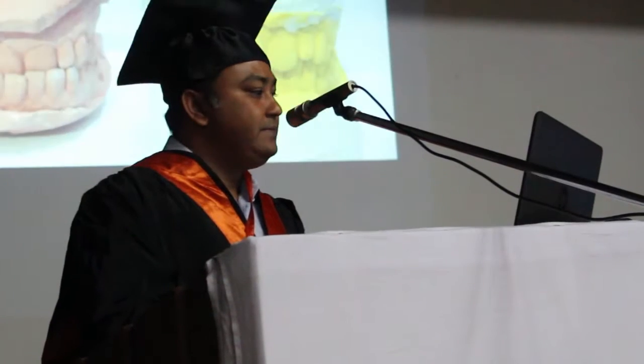In radiography, we use the panoramic X-ray, that is the orthopantomogram. Then cephalometry. We know cephalometry is of two types: one is the lateral cephalometry and another is the anterior-posterior cephalometry. Basically, in case of facial asymmetry, we use the anterior-posterior cephalometry. And intraoral periapical views are sometimes necessary to see the crowding and root position.